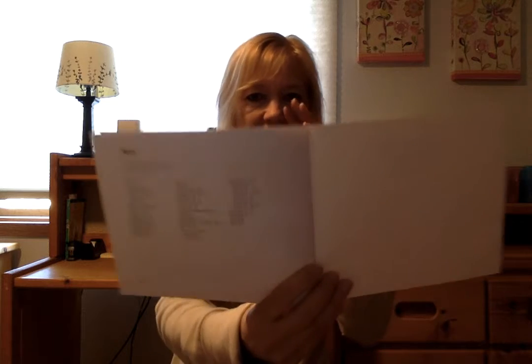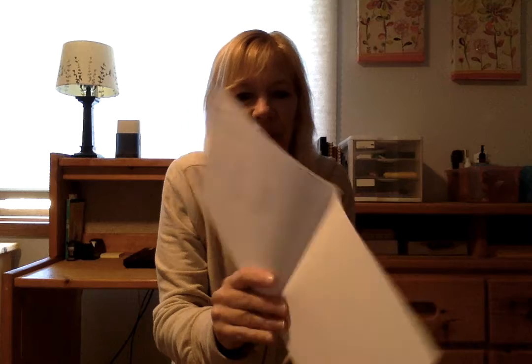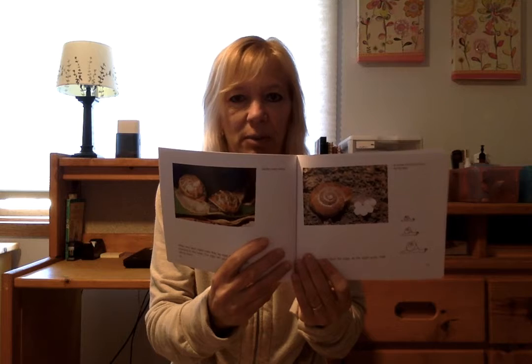Okay, so then if we look at the very end of the book, that's where the index page is. So an index is similar to a glossary. It tells you important words and the pages that you would find those words. So for example, if I look up, let's say garden snail, it says garden snail, page 12. And that's where we learn about garden snails.